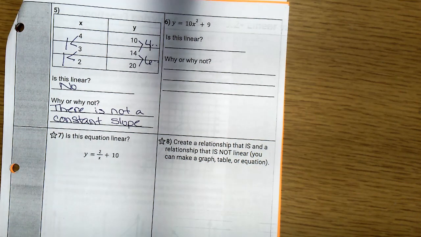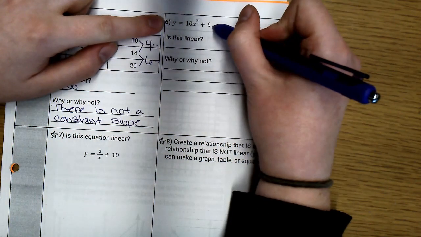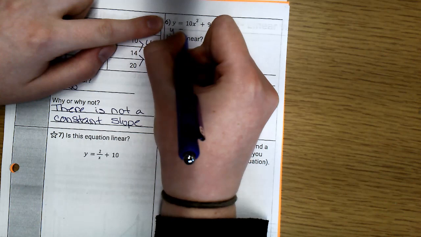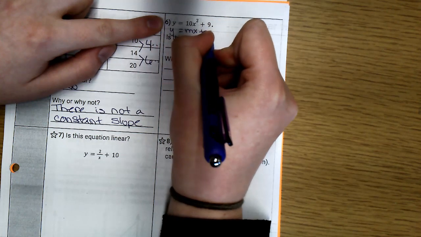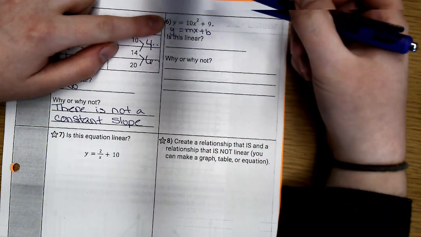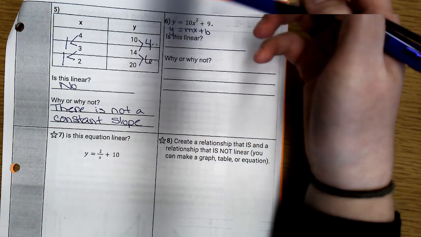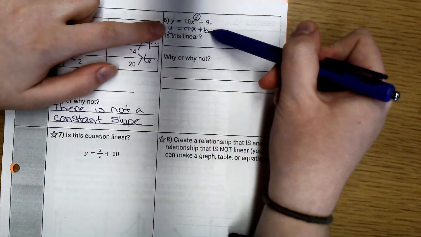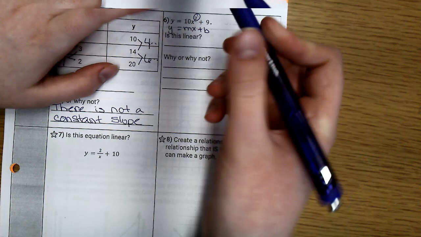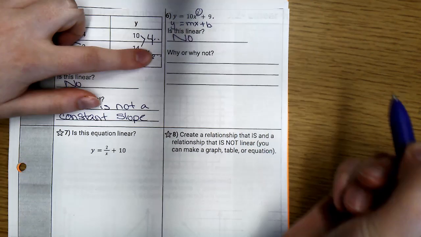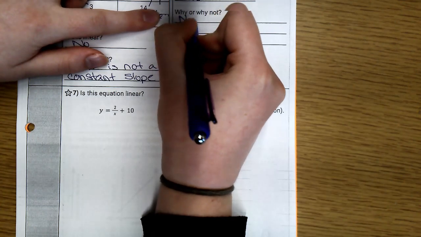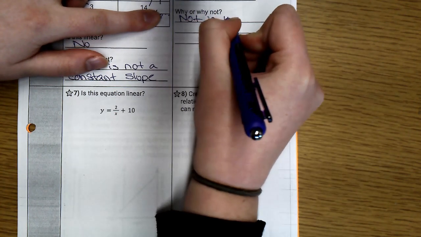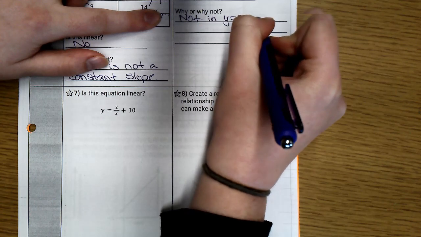Number 6. If this is a linear equation, it will be in the form y equals mx plus b. I am seeing y equals 10x squared plus 9, so I have a squared in this original equation, so this cannot be linear because it is not in y equals mx plus b form.